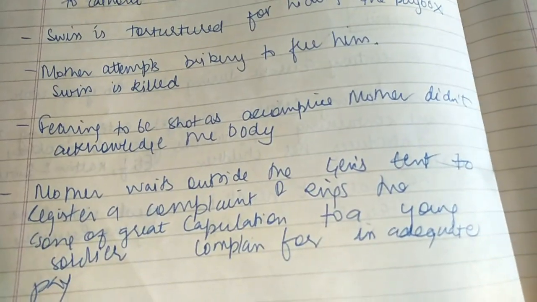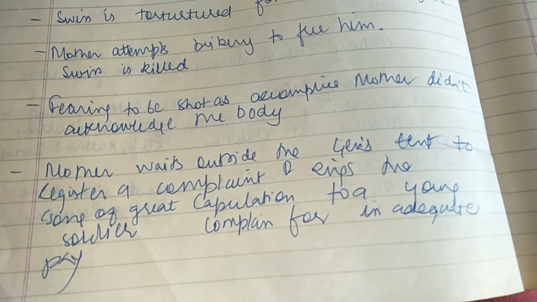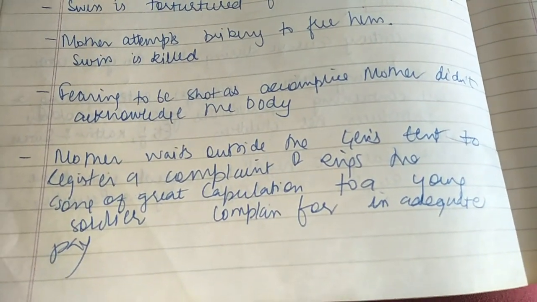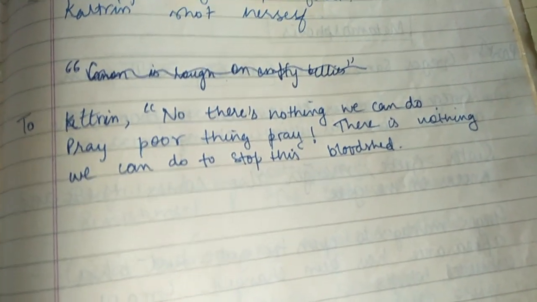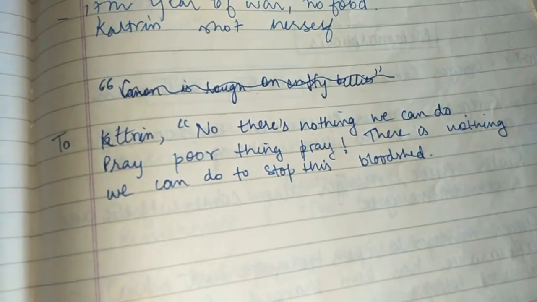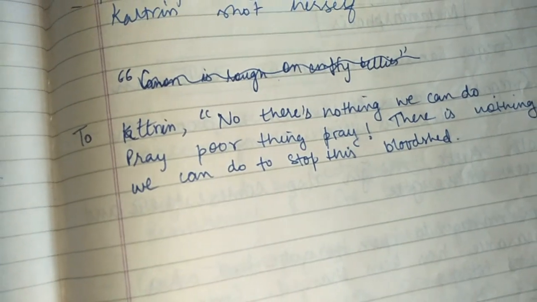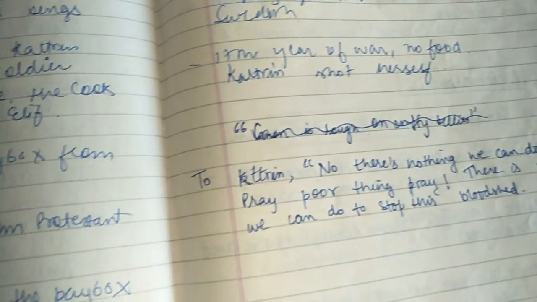She waits outside the general's tent to register a complaint, and now she sings the song of great capitulation to a young soldier complaining about the inadequate pay. And the song, which was a song of capitulation, was this: "No, there's nothing we can do. Pray, poor thing, pray. There is nothing we can do to stop this bloodshed." So she was immensely petrified by the consequences of war, and by the fact that she lost her own son. This was something which jolts her from within.